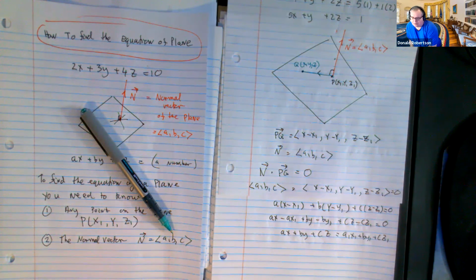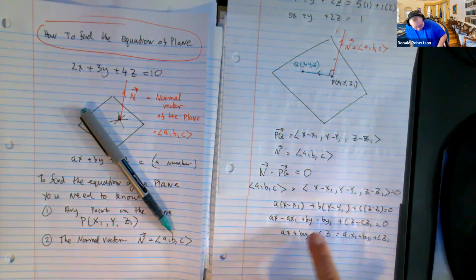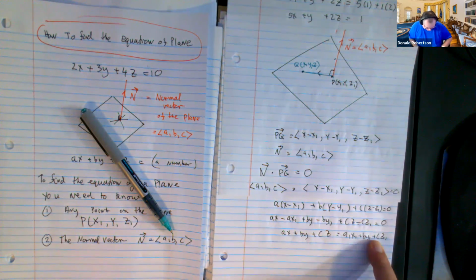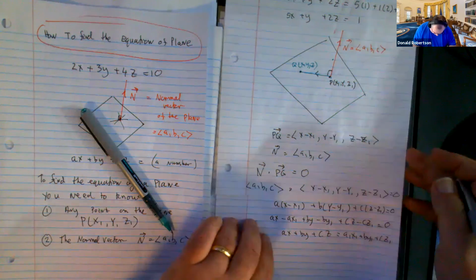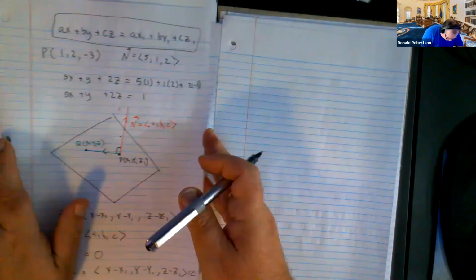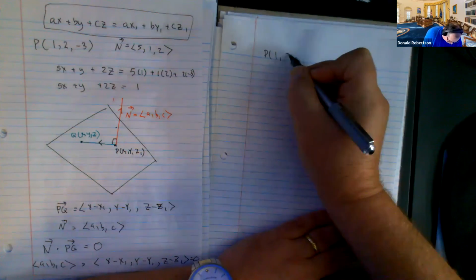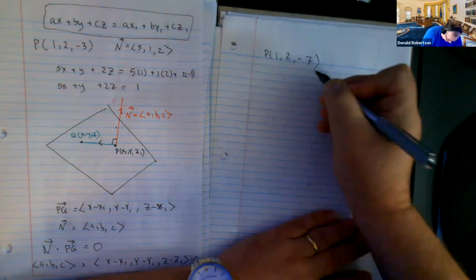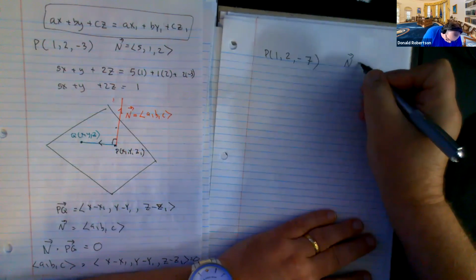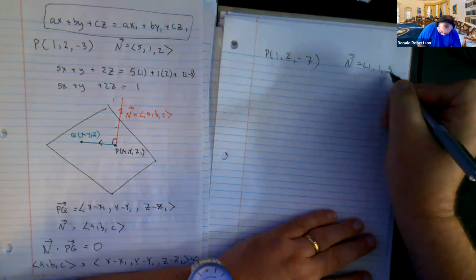So any point in a plane, the general equation is ax + by + cz = that. So just to finish with, let's give you a really baby question. What's the equation of a plane that passes through the point (1, 2, -7) and has a normal vector (1, 1, 3)?